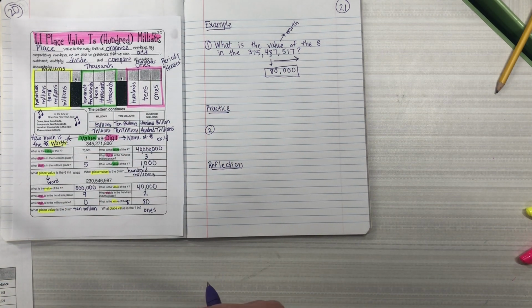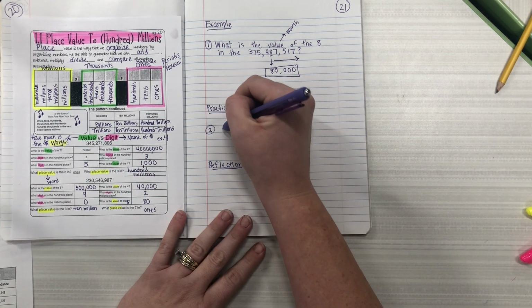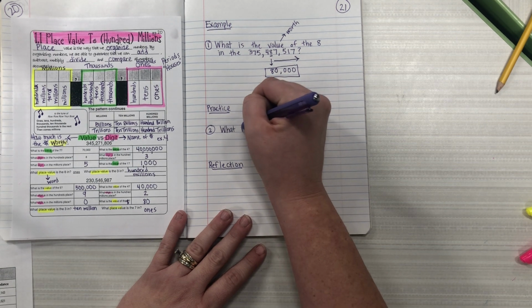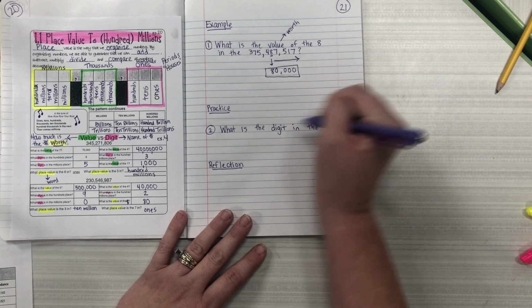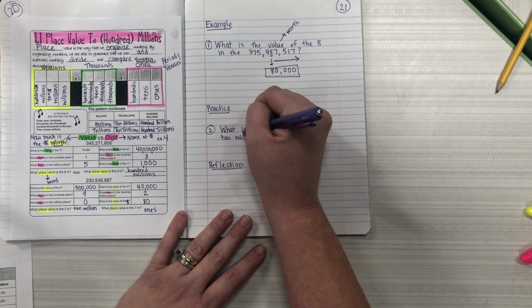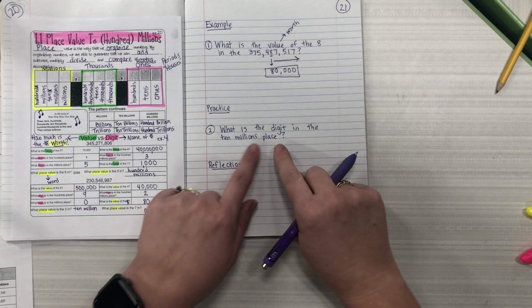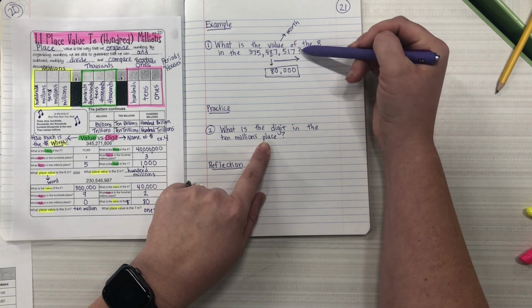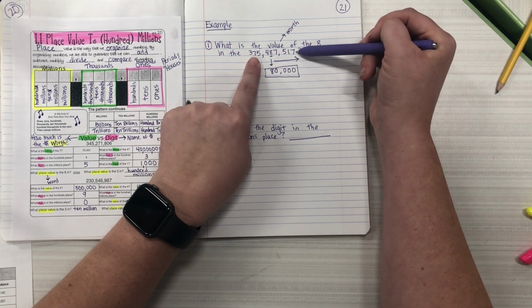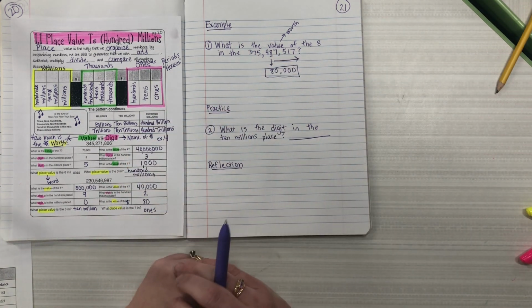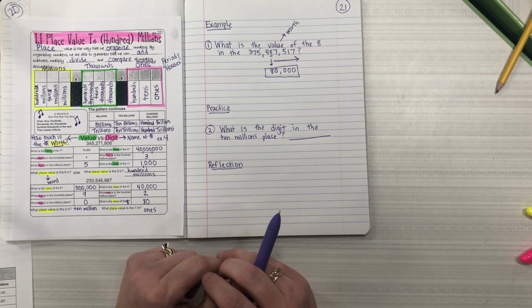For the practice, you're going to do this one on your own. So once we've written the question, please pause your video, answer it, and then come back. So this question is, what is the digit in the 10 millions place? So we're still going to use the same number that we used in the original. Look back at your number, find the 10 millions place, and then record the digit. Pause the video, try to answer it, and then you can come back and check your work.